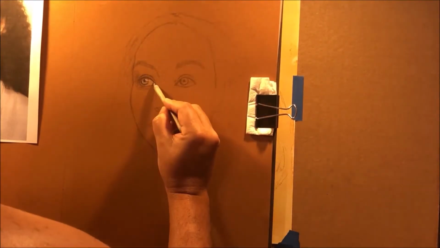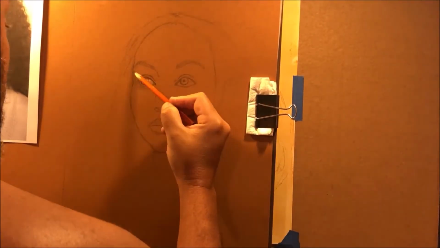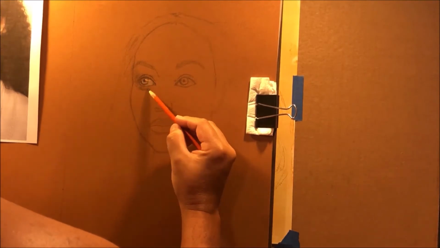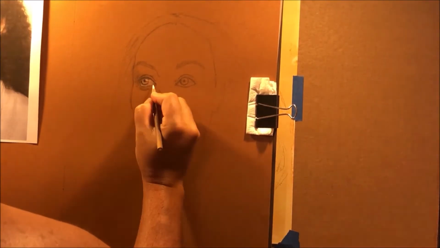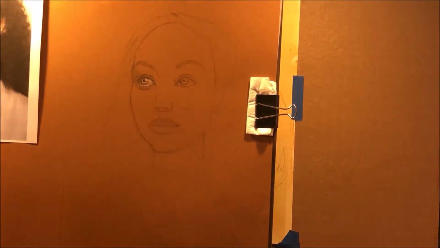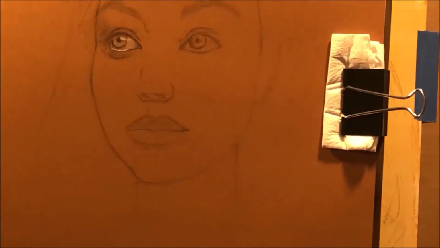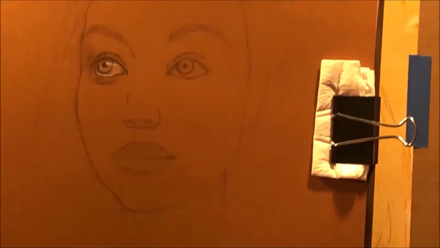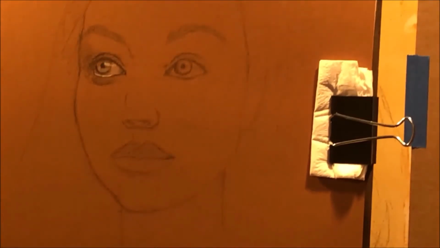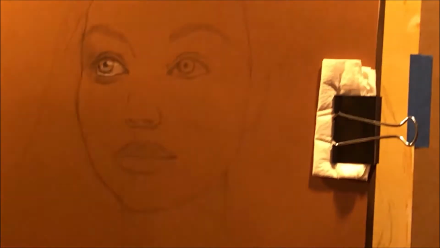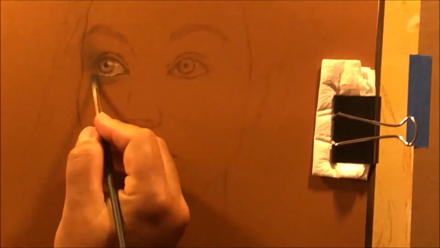And so here I am going into some of the eye. You'll notice that I'm right-handed, and so I tend to work from the top left to the bottom right in general. And the reason I do this is because that way my hand is not dragging across a whole bunch of charcoal. So I brought the camera and started shaking around a little bit.